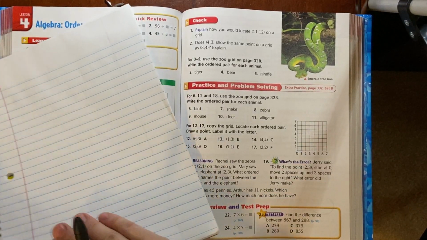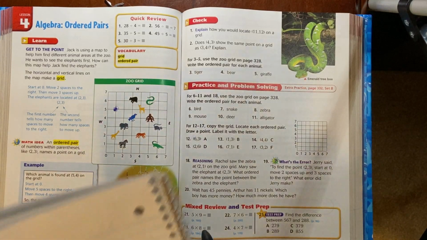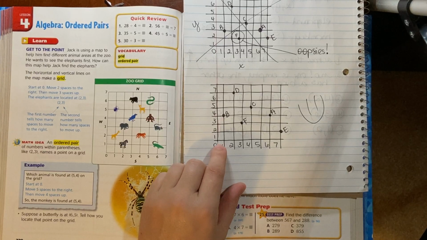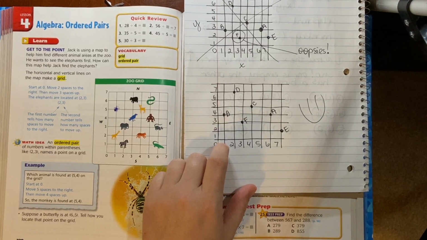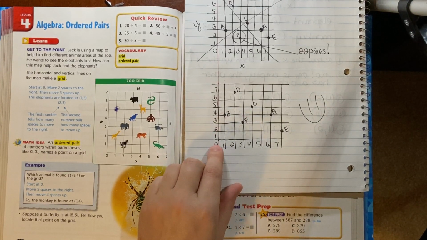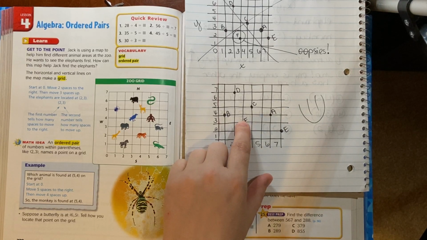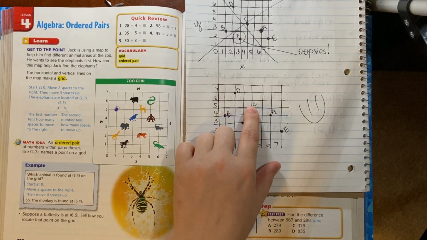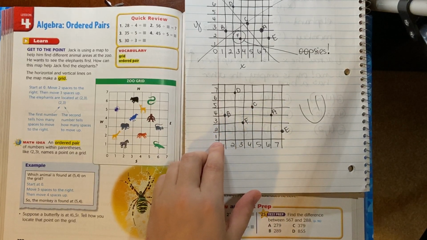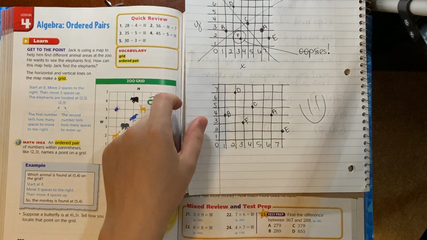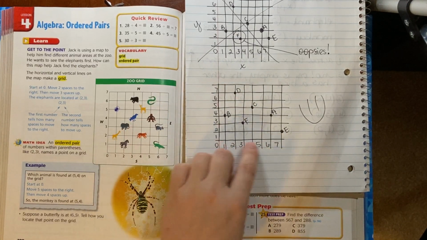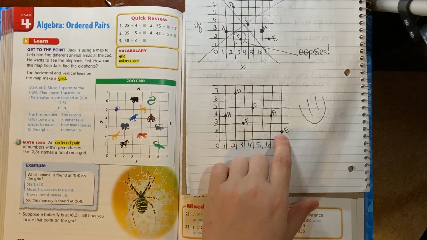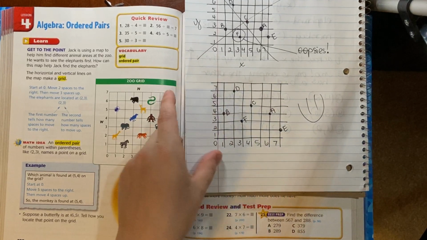And I gave you a preview of my grid, but here's the final answer. So B is at 1, 4. I'm sorry, 1, 3. F is at 3, 2. C is at 4, 4. D is at 2, 6. G is at 6, 3. And E is at 7, 1.